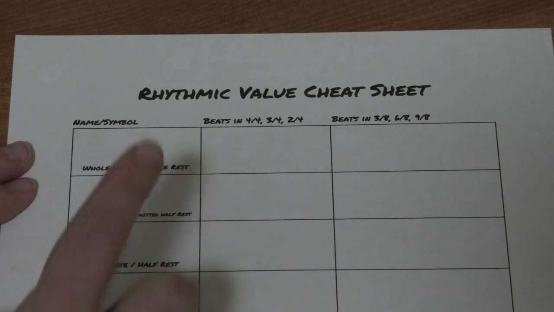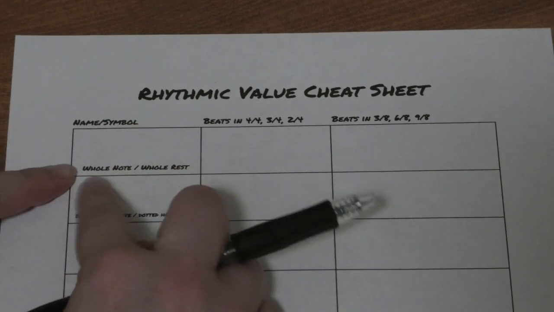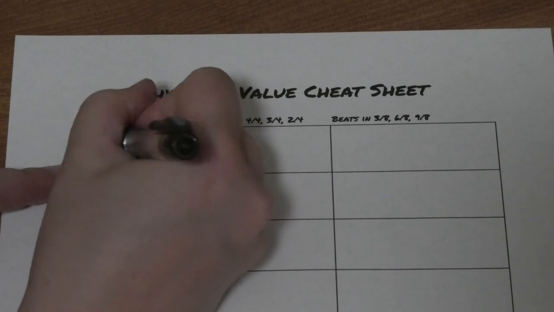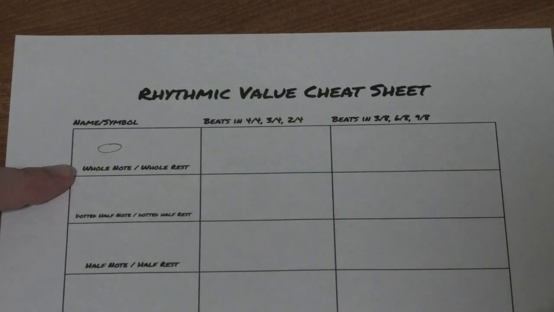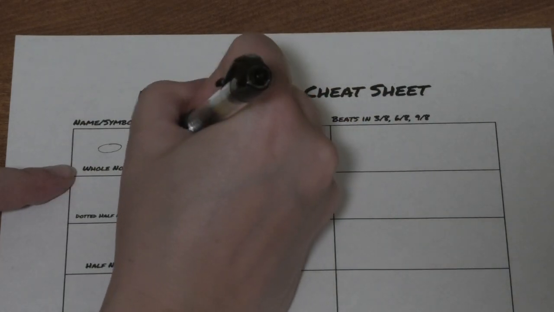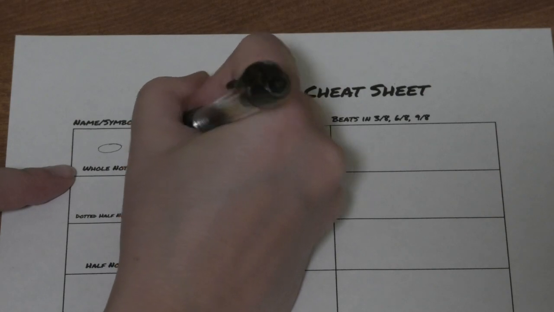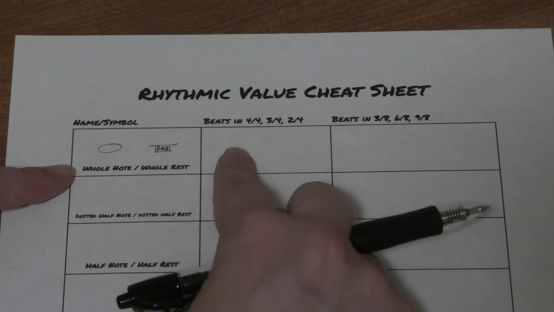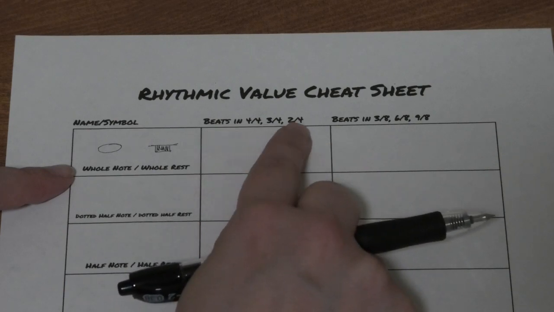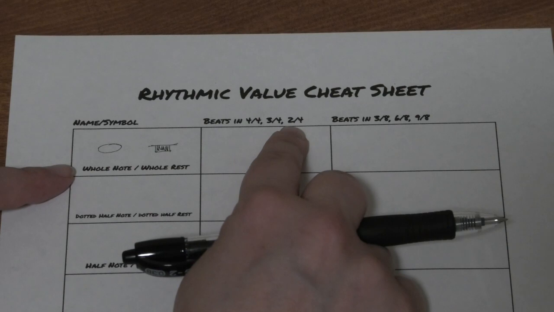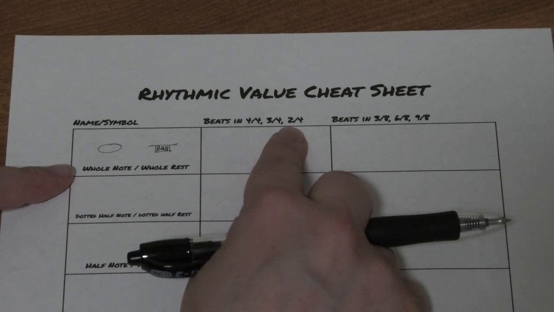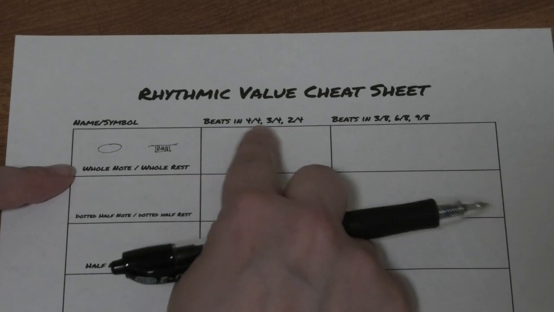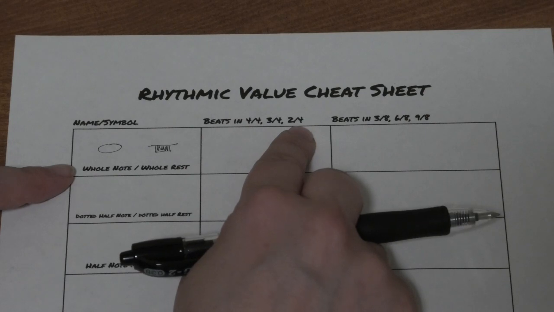Okay, so we have here in this small writing, whole note and whole rest. Go ahead and draw your whole note and your whole rest. There it is. Now, in this column, I wrote beats in 4/4, 3/4, and 2/4. Those are really common time signatures that you're going to run into in your choir music, and they all have 4s on the bottom, which means that a quarter note is going to have 1 beat. Just take my word for that.